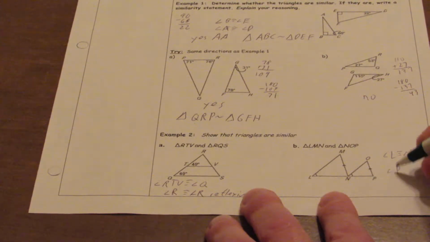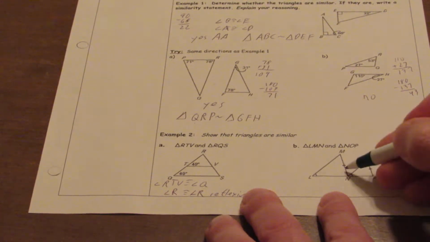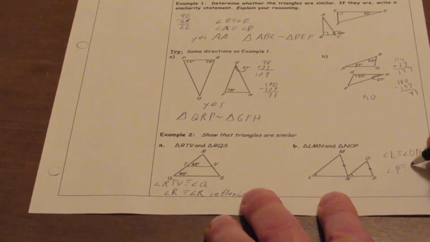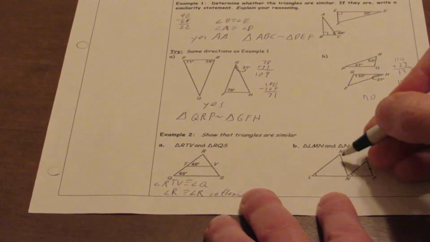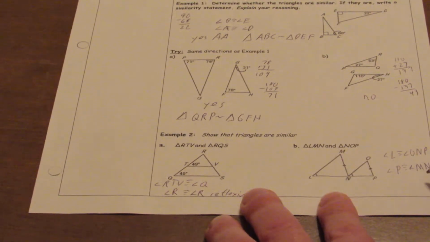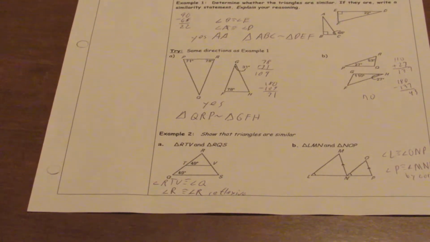So the angle at P here and the angle at N over here, that's angle MNL, they're going to be congruent by corresponding angles. This is going back to some of the stuff we did with parallel lines, where we have corresponding angles. I could use alternate interior angles depending on what the picture gives me.